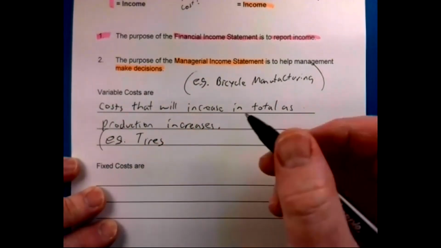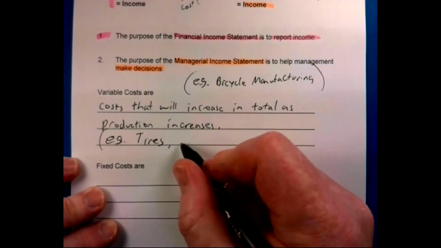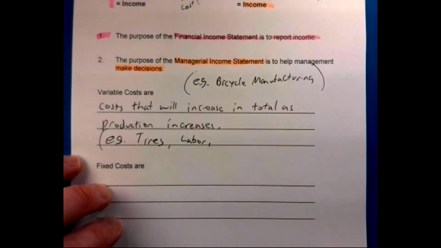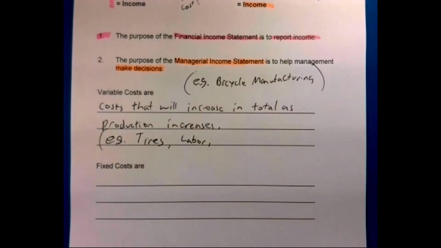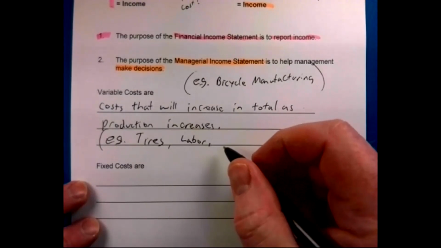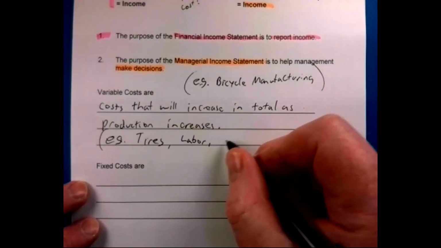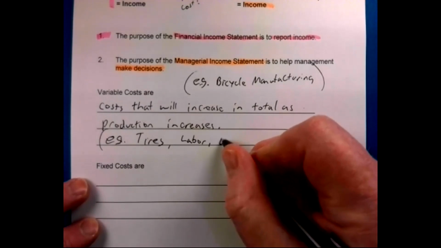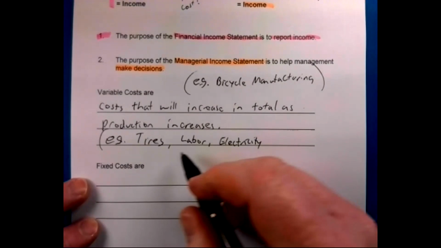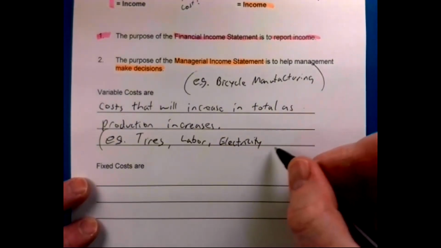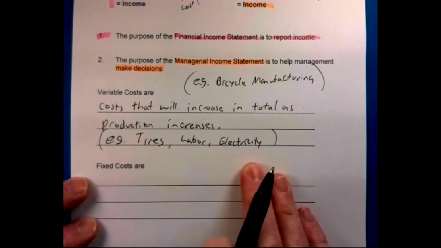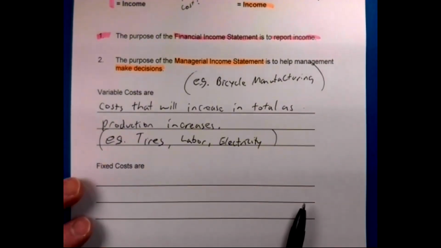The more bikes you produce, the more tires you need. Labor: the more bicycles you make, the more you have to pay people for more hours or hire more people. There could be other things in there too, for instance, electricity. The more bicycles you make, the more machines you have to run, the more electricity. So these are all things that will be variable costs.